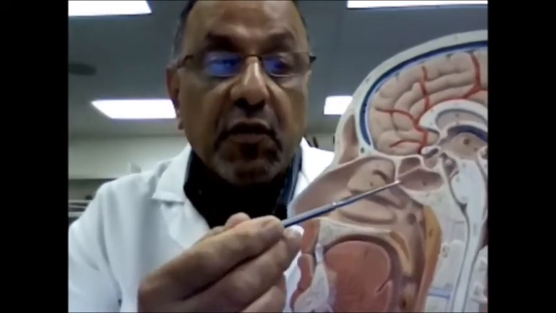In this area also we can see two of the paranasal sinuses. The one in here is the frontal sinus, which is associated with the frontal bone, and this one in here is the sphenoid sinus, which is associated with the sphenoid bone.